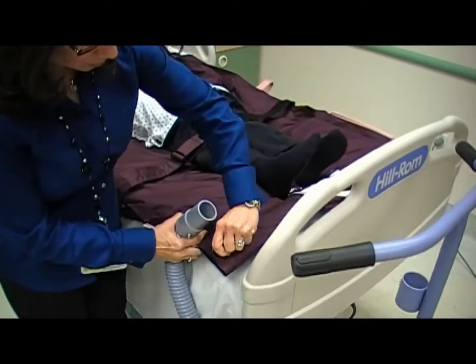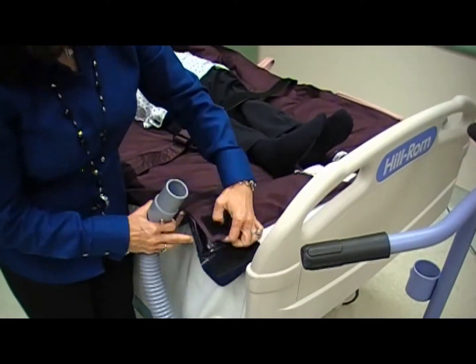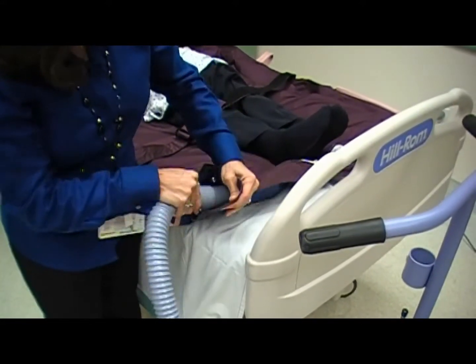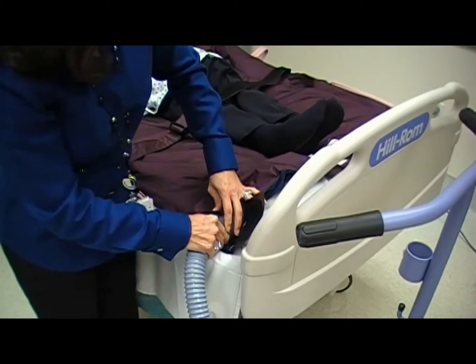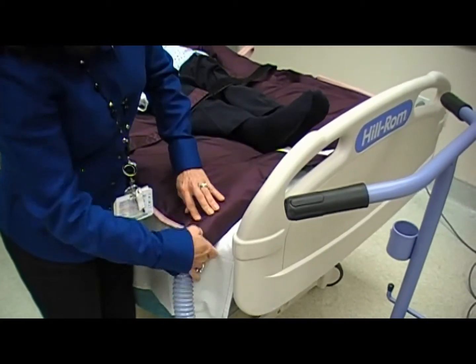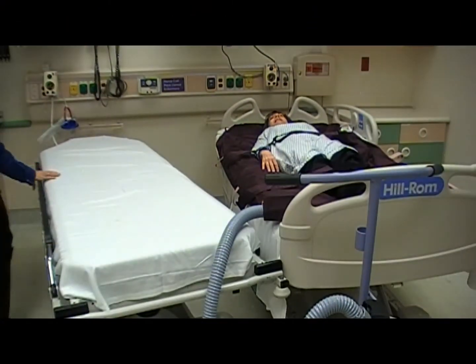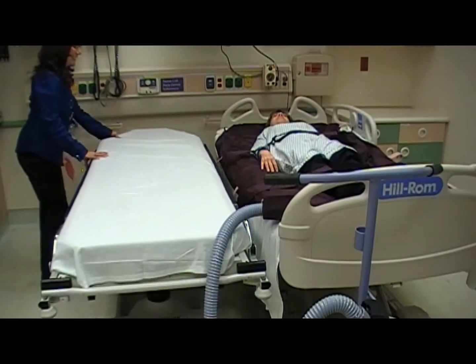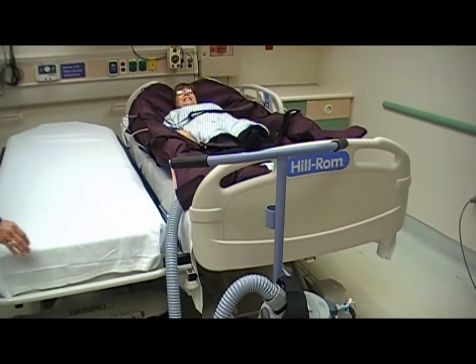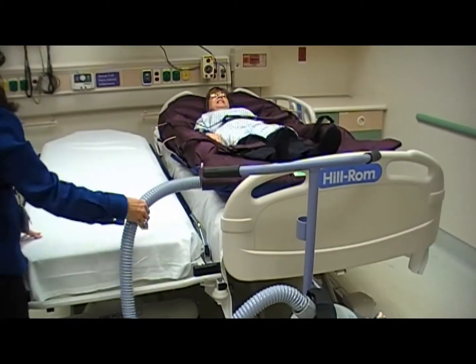Attach the flexible hose to the opening in the corner of the mat and snap into place. Raise the bed so it is slightly higher than the gurney, letting gravity assist in the transfer from higher to lower surface. Set the brake on the bed and gurney. Plug in the air supply, then turn on while monitoring the patient.